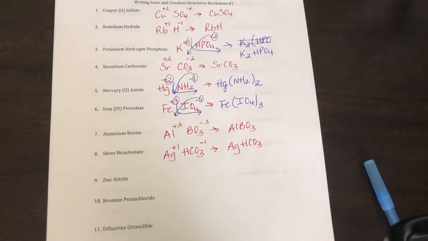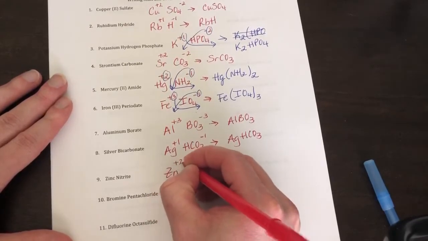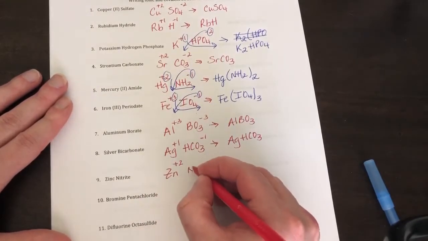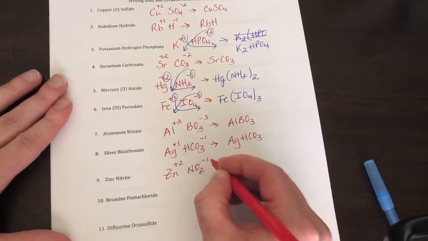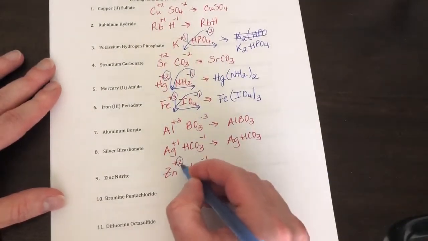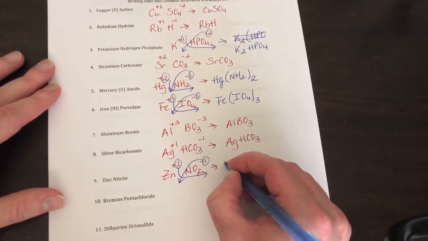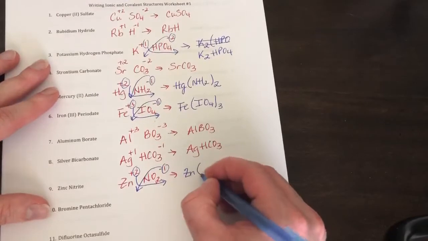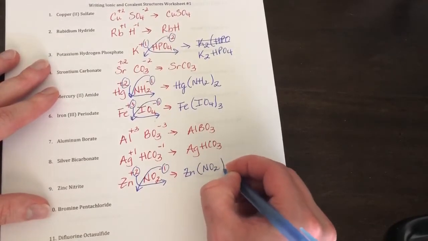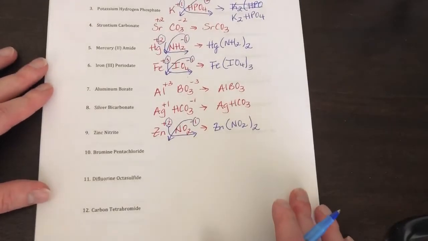Okay, next one. Zinc. Symbol for zinc is Zn with a +2 charge. Nitrite is NO2 with a -1 charge. Okay, they're not equal and opposite. So we take this and we bring it down here. And we take the 1 and we bring it over here. So this is Zn(NO2) parentheses 2. We have to keep the polyatomic ions together.